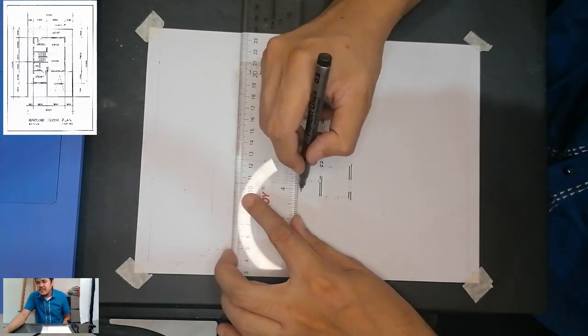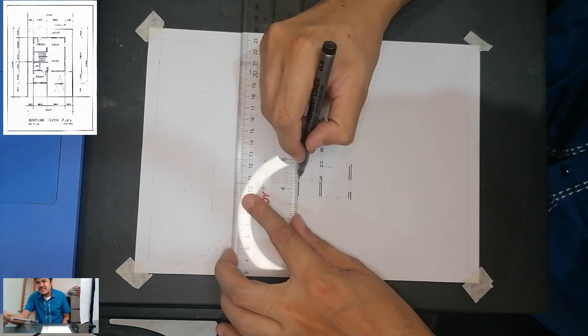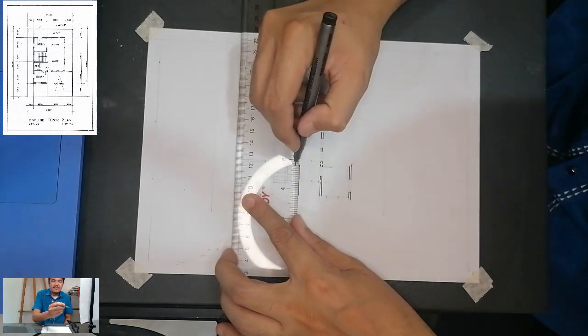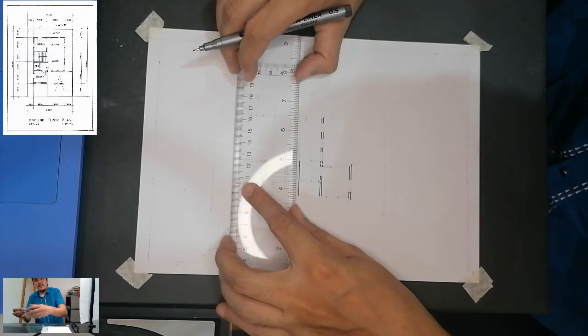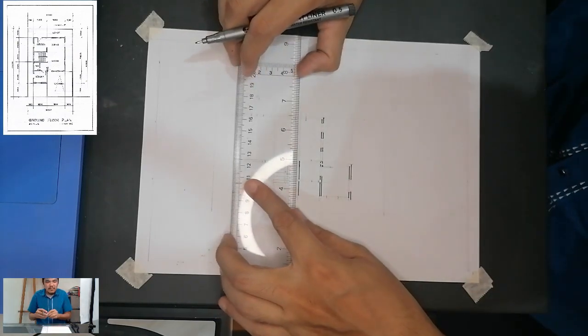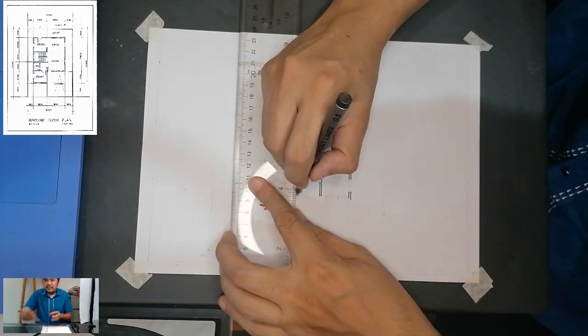So reminder, for inking our floor plan, we'll be using 3 pens. For wall, such as the visible line, which is the wall, we'll be using 0.5 pen.